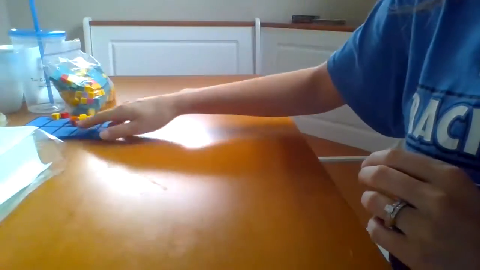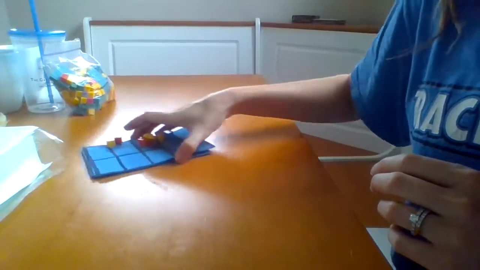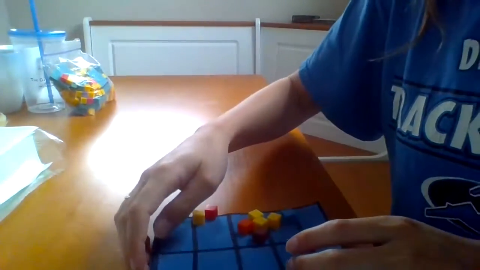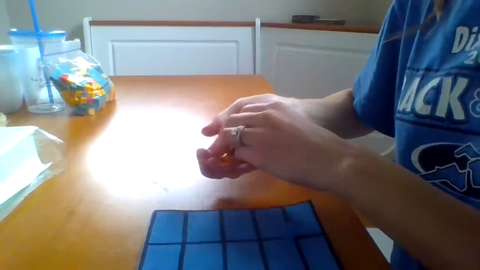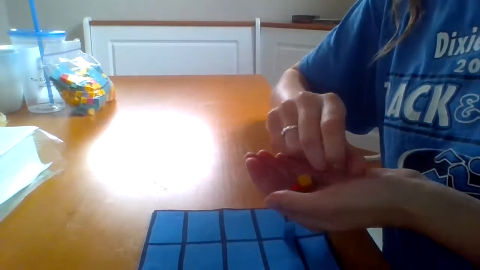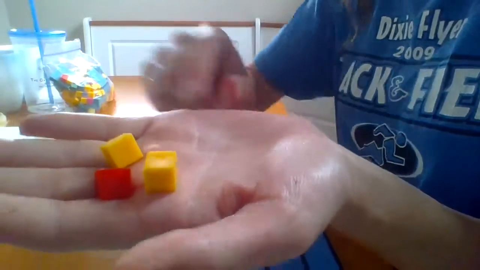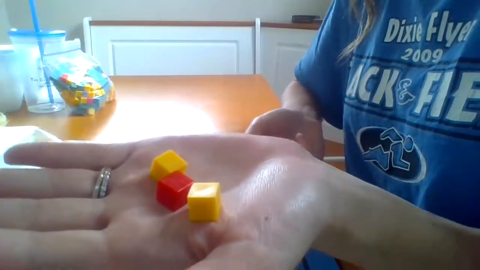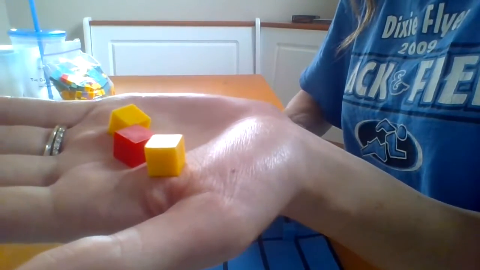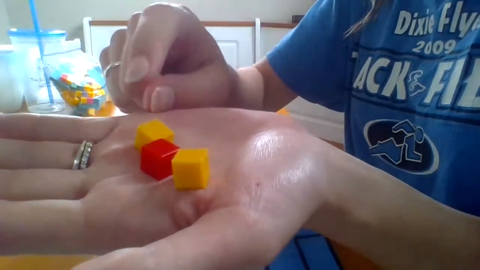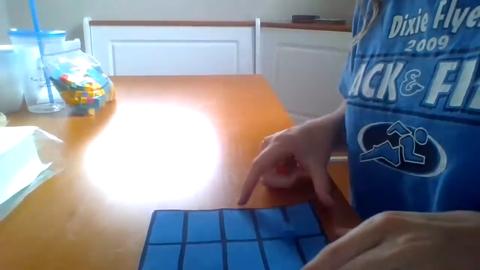It's also helpful for students to be able to recognize numbers really quickly. This is called subitizing. And subitizing is when we can see a number without actually having to count it. For example, the number of cubes in my hand is 3, and we can see it without actually saying 1, 2, 3.